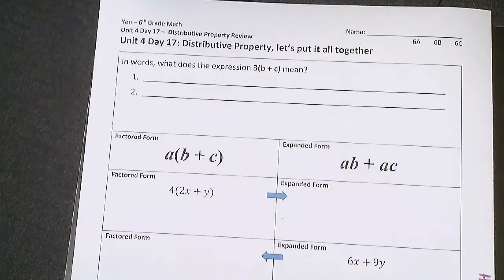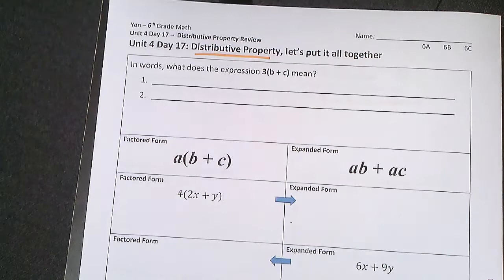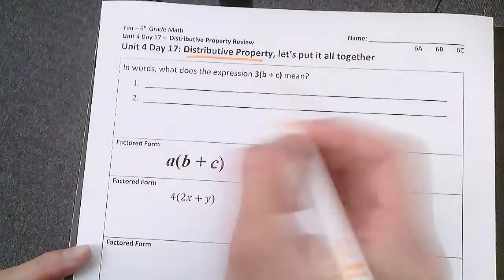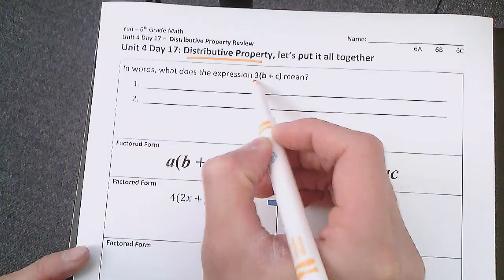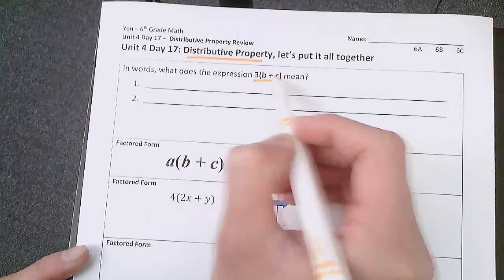And in today's lesson, we're going to put everything that we've been doing this week regarding the distributive property, and we're going to put it all together. So let's go back to the very beginning of the week, where we started with this. What is the expression 3, and then in parentheses, b plus c?